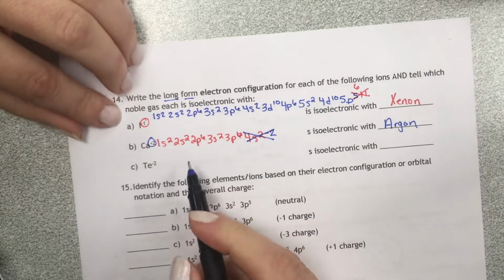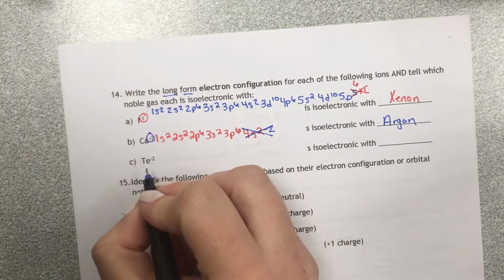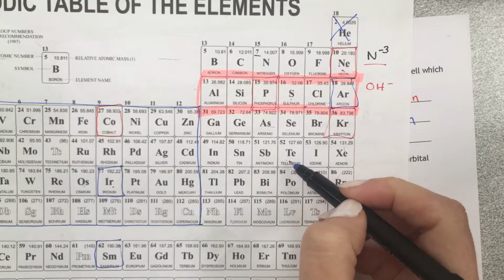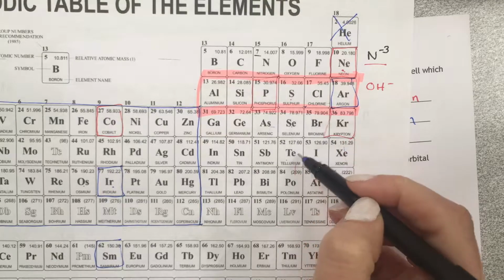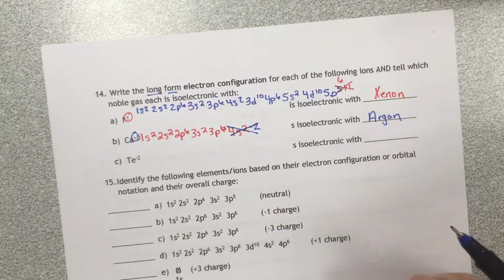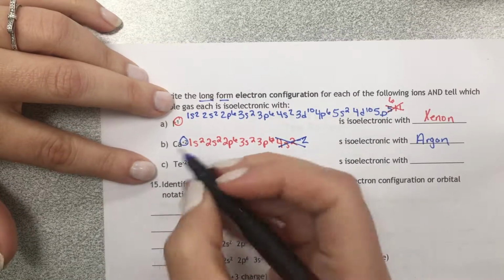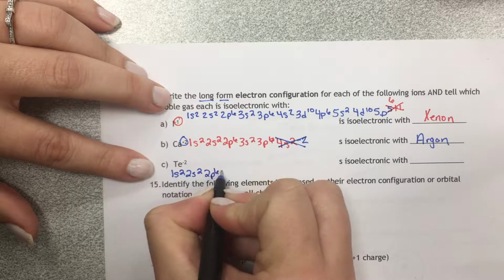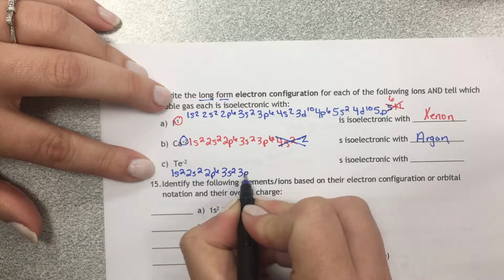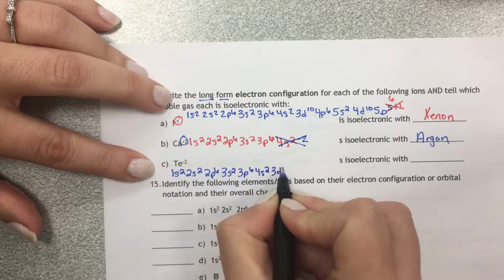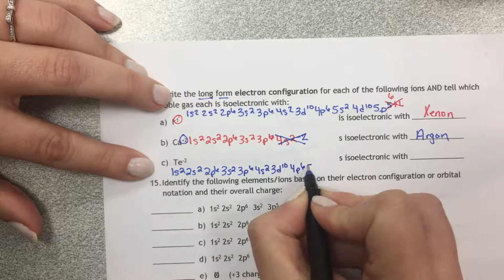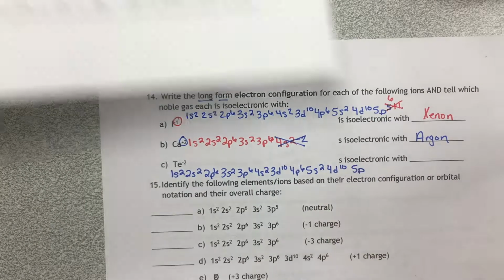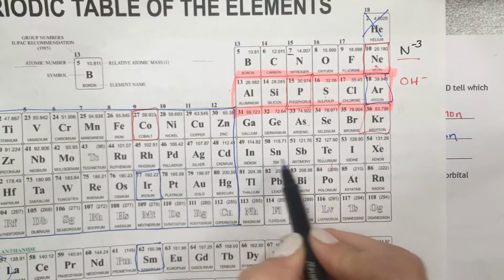Next, selenium is all the way down here. 2, 3, 4, 5. So it's 5p, right in front of iodine. So we're just going to get started. 1s2, 2s2, 2p6, 3s2, 3p6, 4s2, 3d10, 4p6, 5s2, 4d10, 5p, 1, 2, 3, 4.